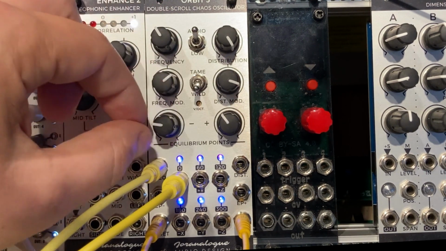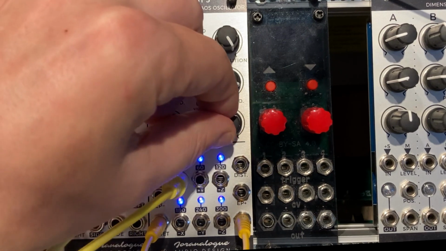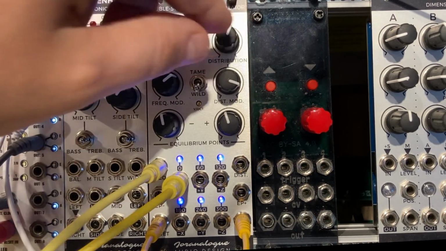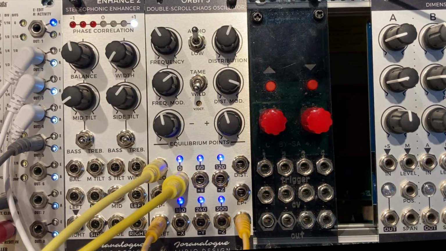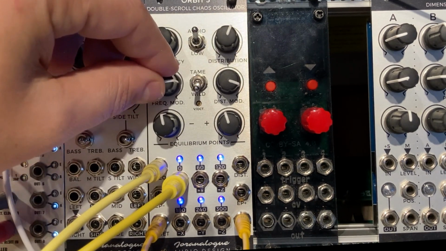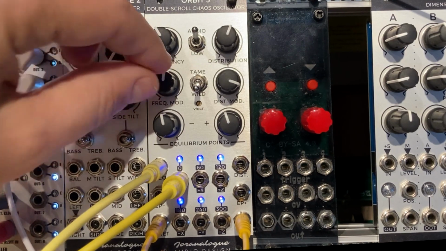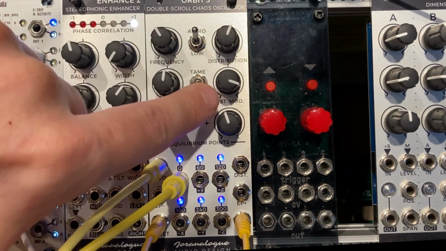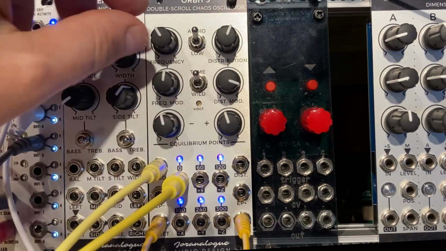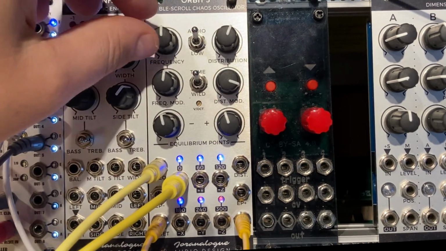You have to wiggle a bit to find some interesting stable points, as it is a chaotic oscillator, but it is possible to find some stable oscillation. It works best with the tame switch in the tame position. It's more stable then.